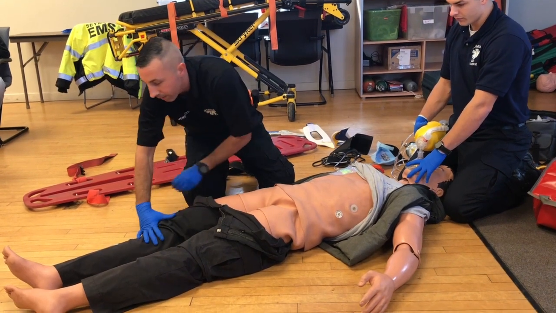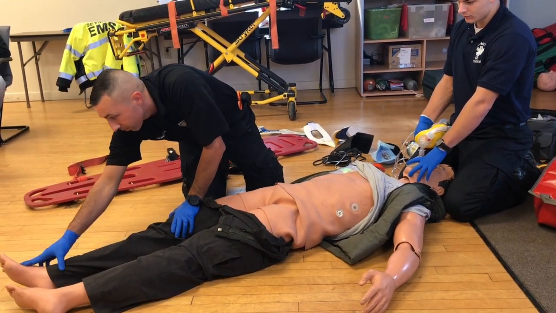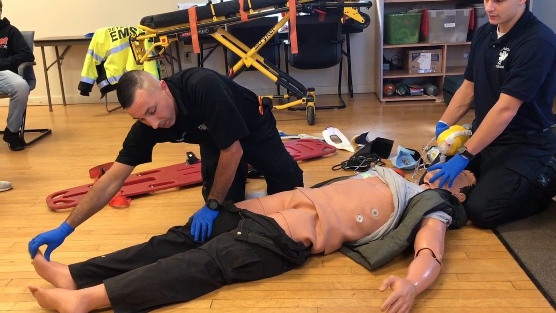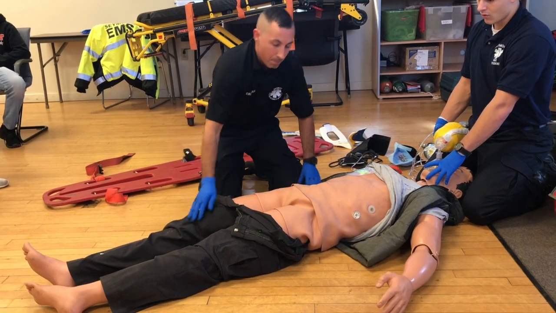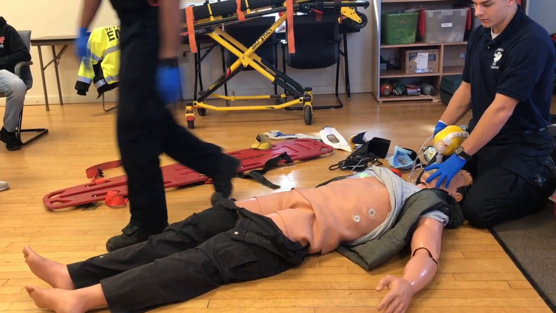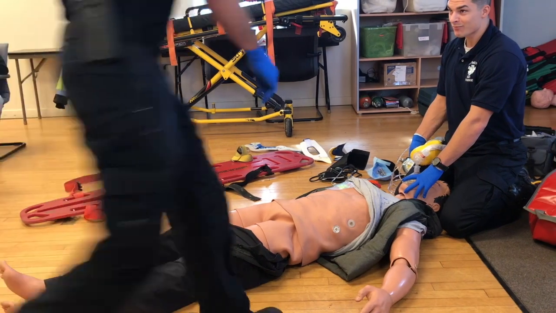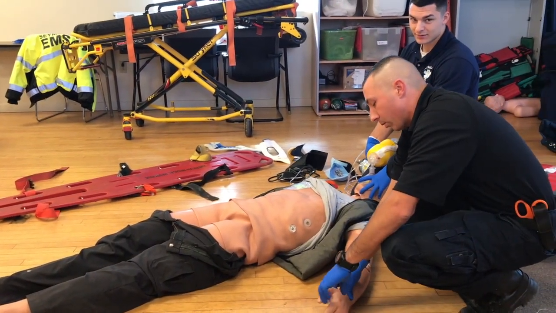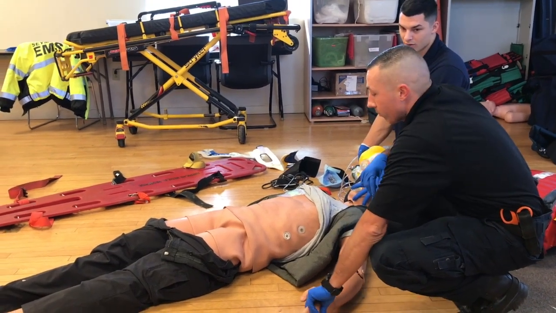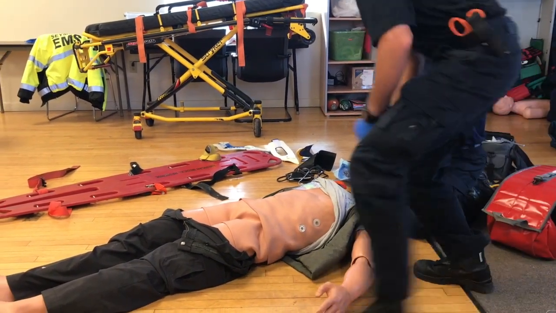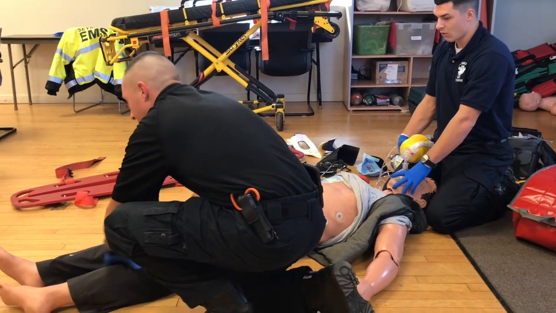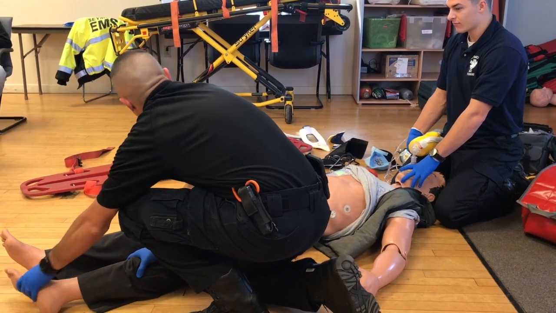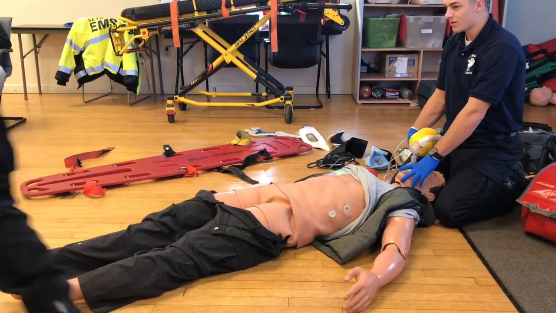Come down, check the right leg for DCAP-BTLS, crepitation, check for pulse. Motor, I'm going to ask the patient to wiggle his toes. Sensory, can the patient feel me squeezing? Walk around my patient, check the patient's left arm for DCAP-BTLS, crepitation. I'll check for pulse. Motor, I'll ask the patient if he can wiggle. Sensory, if he can feel me squeezing. Patient's left leg for DCAP-BTLS, crepitation, check for pulse. Motor, can the patient wiggle his toes? Can he feel me squeezing?